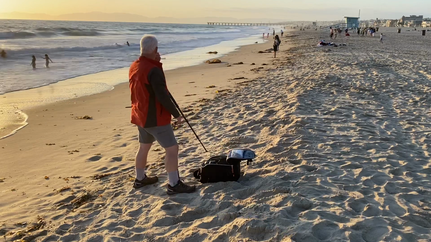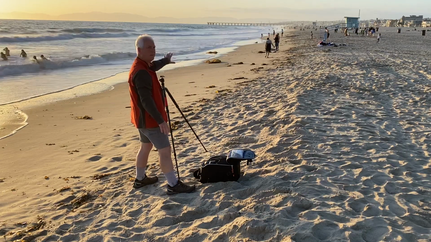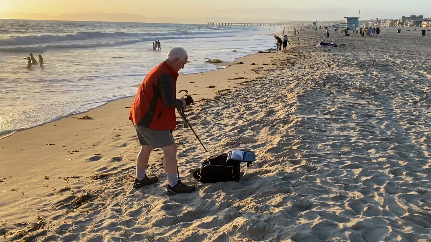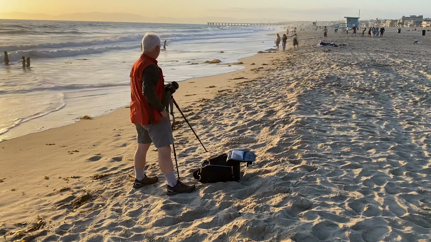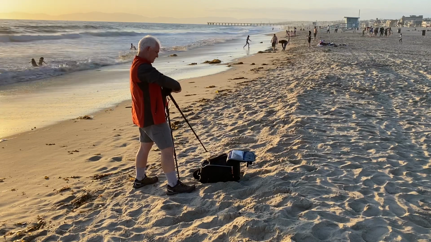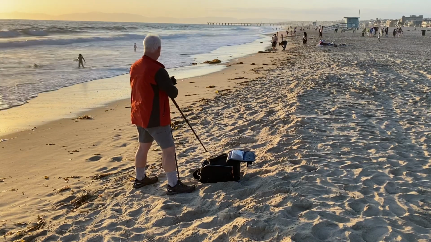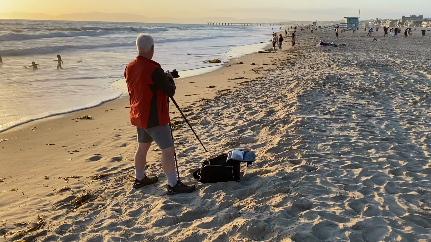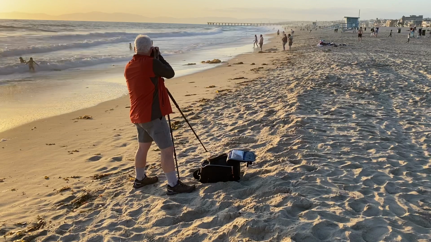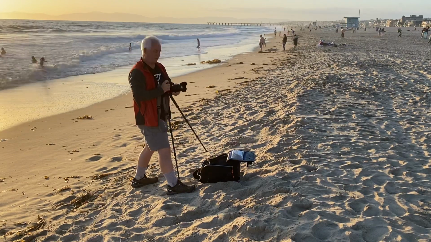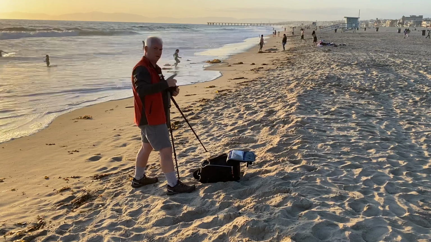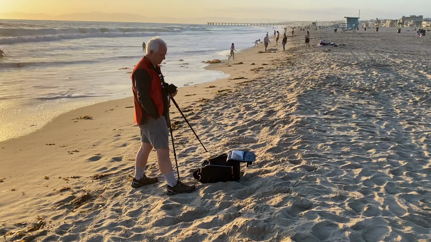So what do I see here? I see the surf, I see the people playing, the piers in the background. I'm going to check out what it looks like with the 24-70 lens here. Put the lens shade on, of course. Yeah, I'm not quite liking it with the 24-70. It's a little too wide for me. So that means I'm going to switch to, that's right, 70-200.